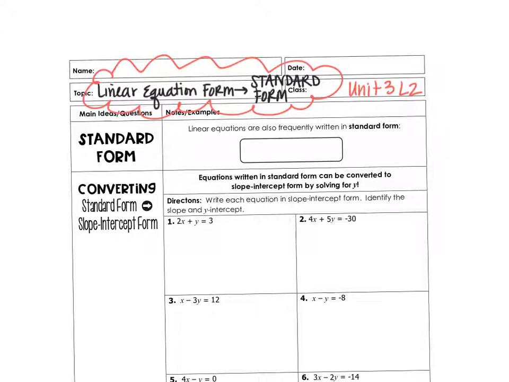So what is standard form? Well, standard form is a form of writing linear equations that looks like this: ax plus by equals c, where a, b, and c are integers, and usually the a is a positive integer, okay? So a, b, and c are integers.